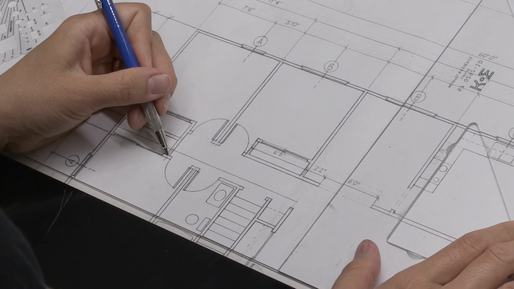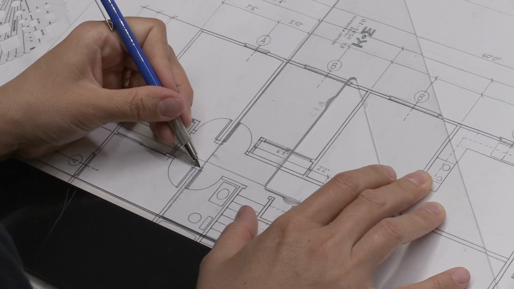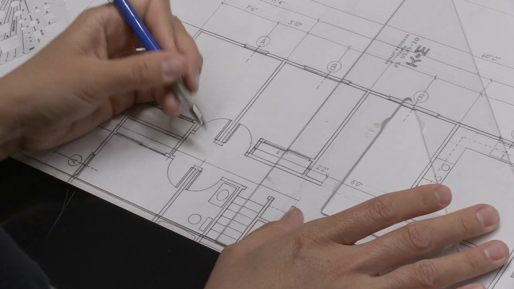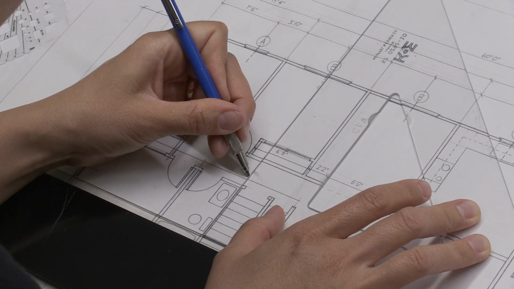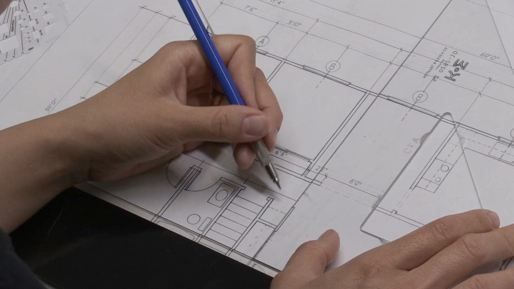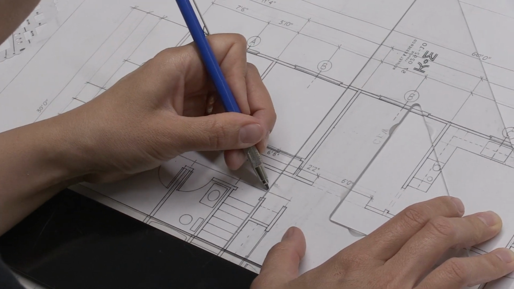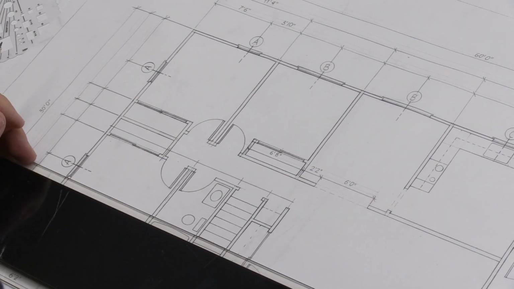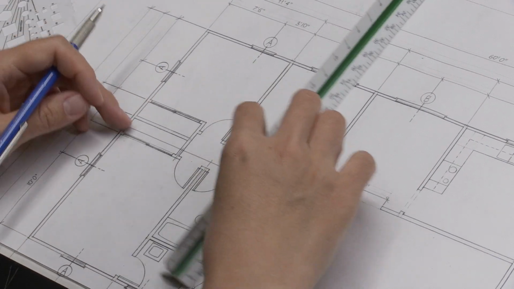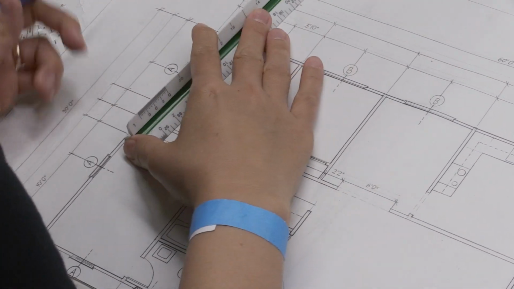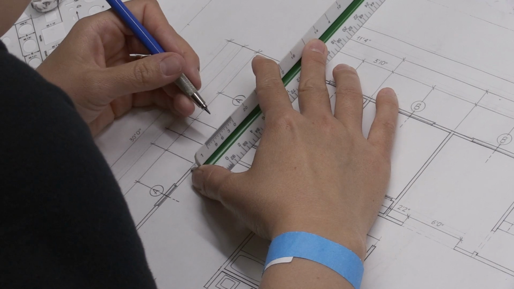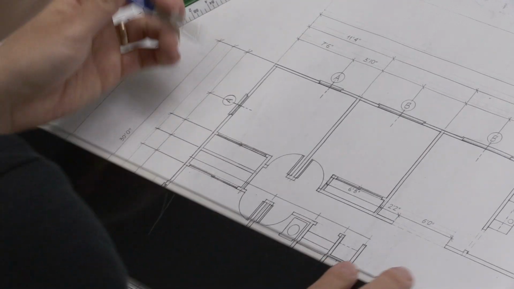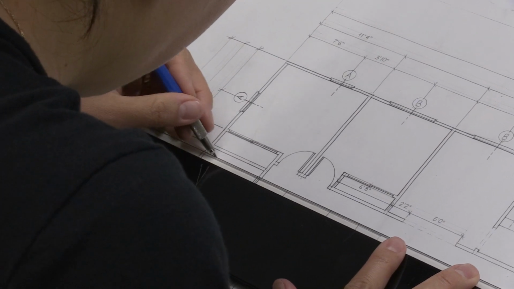So this is going from the center of this wall to the center of that wall, and I have the center. And then we're having the center of this wall. And then we have the center of this wall as well. And then I'm just gonna do one guideline for all of those. So I'm gonna measure it off of here. 1/16 and 1/8.